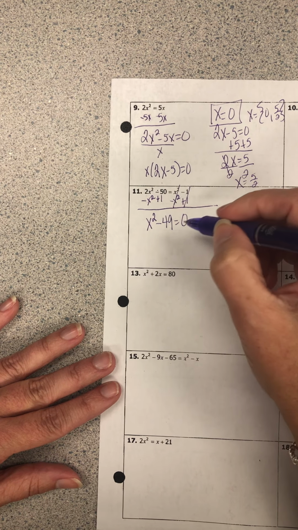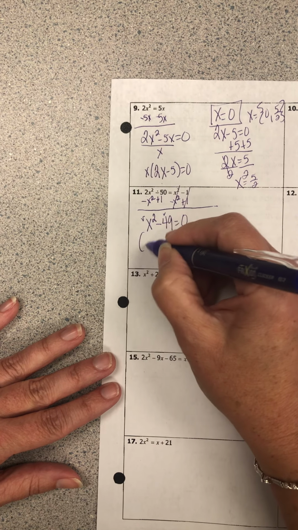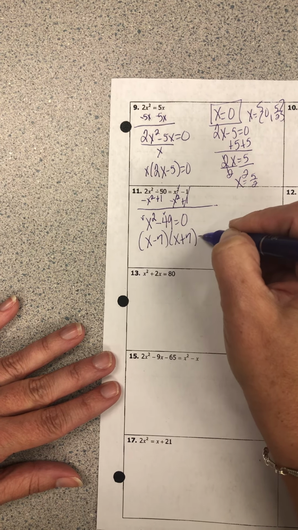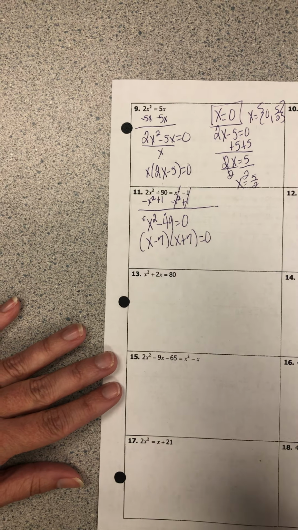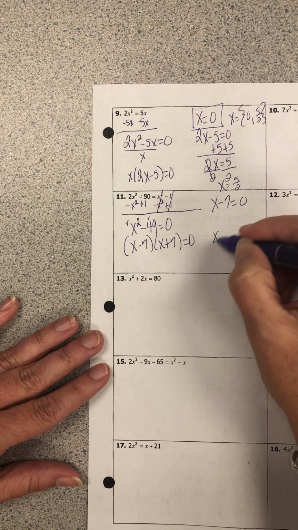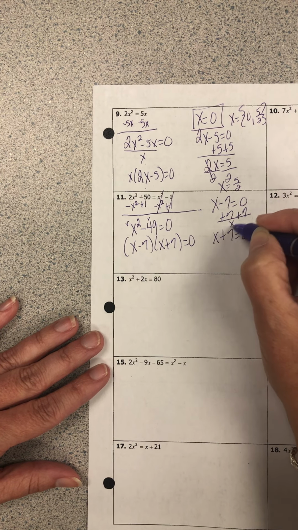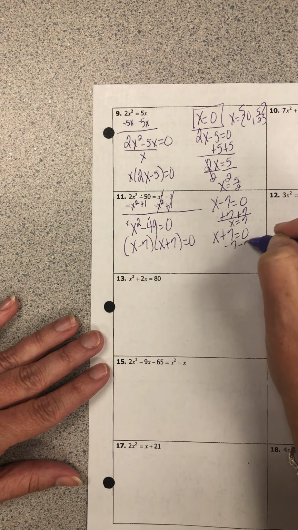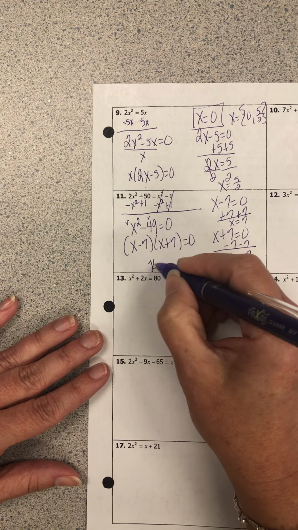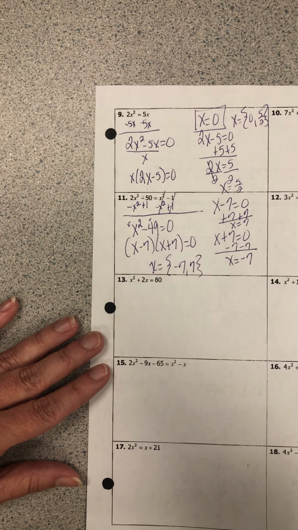This is a difference of 2 squares, and since it is a difference of 2 squares, we'll take the square root of each one to get x minus 7, x plus 7. Now take both of these and set them equal to 0 and solve your equations. Add 7 to both sides to get 7. Subtract 7 from both sides to get -7. So x is equal to -7 and +7.